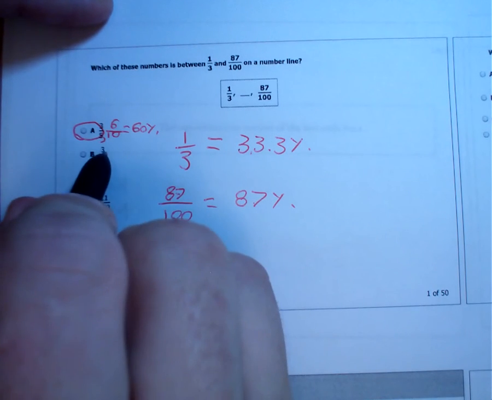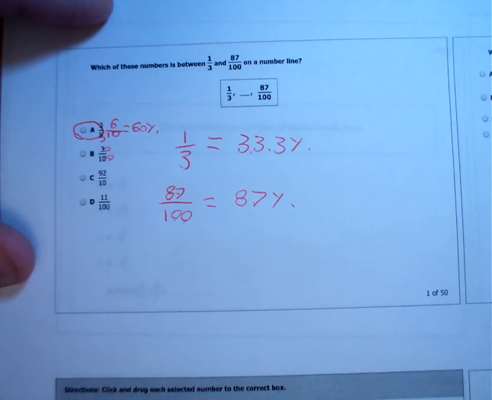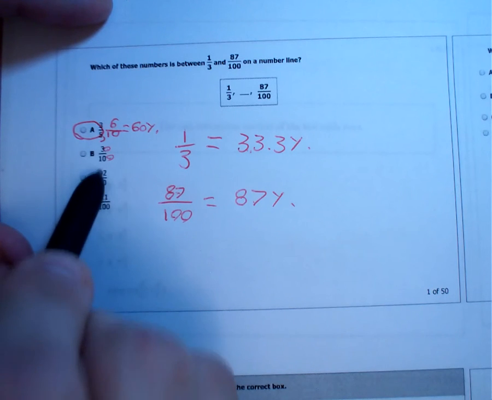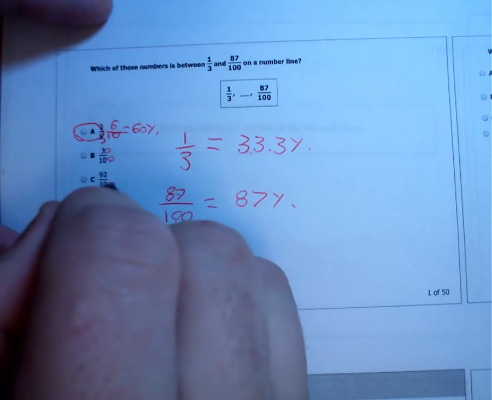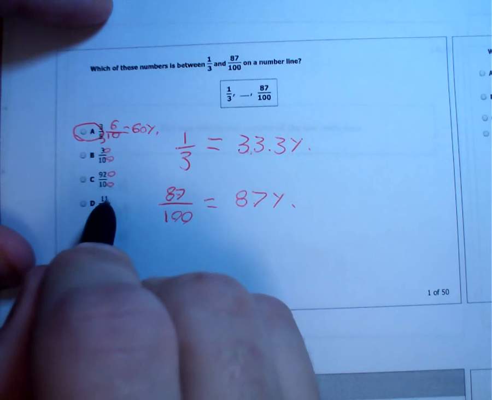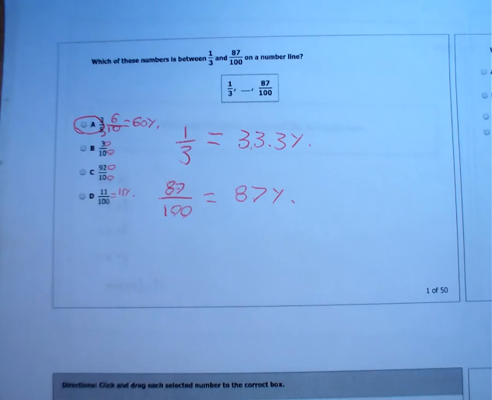All right, this one would have been 30 out of 100 if you just had a 0 at the top and bottom. 30 hundredths. All right, so 30%. 30% is not between 33 and 87. 92 tenths would be 920% if you add a 0 to the top and bottom. 920% is not less than 87%. And this last one would be 11%, which is not between them. So A is the correct answer, and we're moving on.